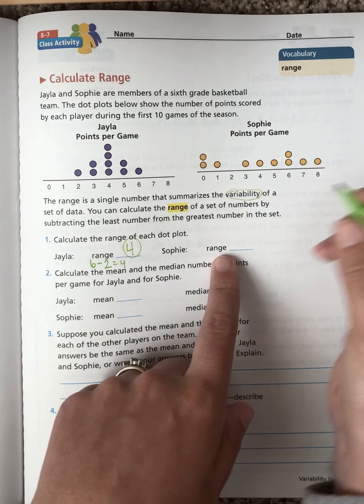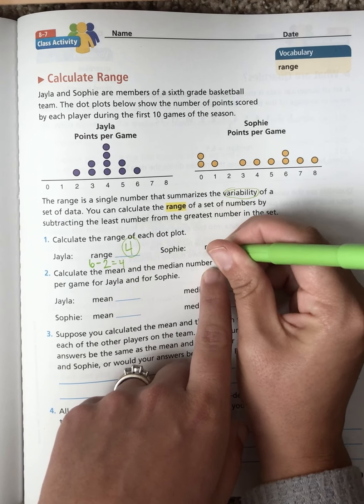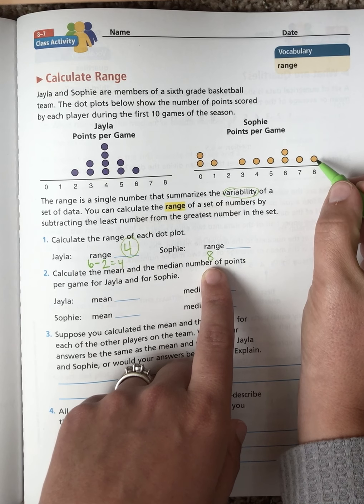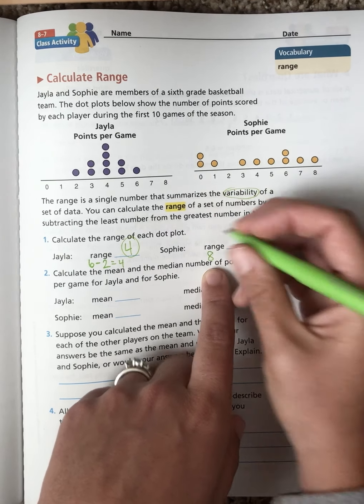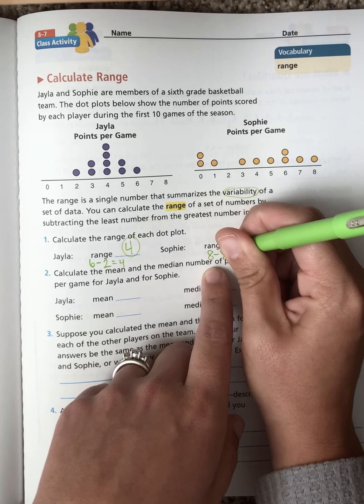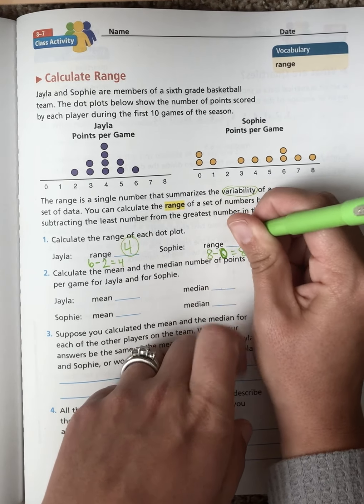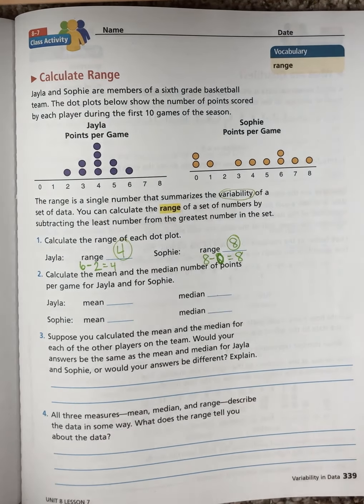For Sophie, her high number was 8. We can see that on her line plot right here. And her low point was 0. So 8 minus 0 equals 8. So Sophie's range was 8.